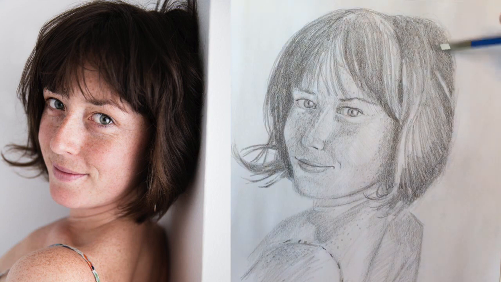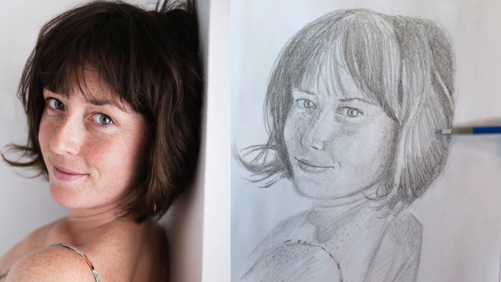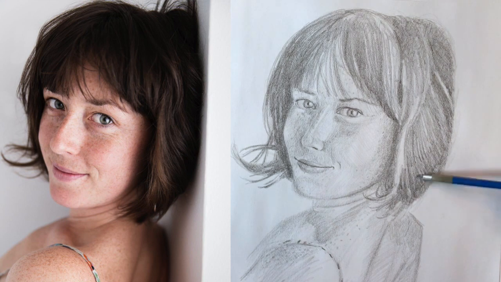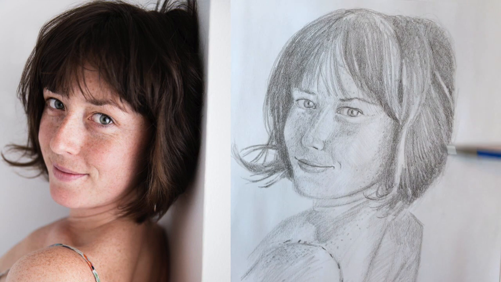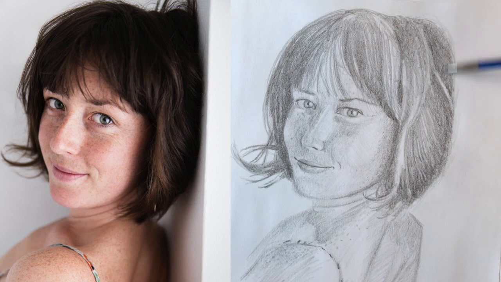I think that drawing is just the most direct and expressive media that we have as artists, and it's the building block of so many other artistic endeavors and creative works.